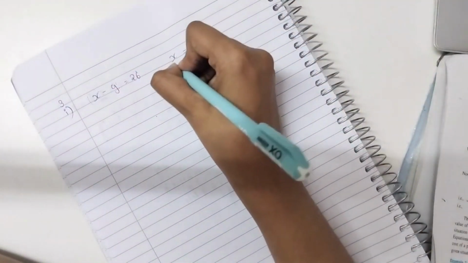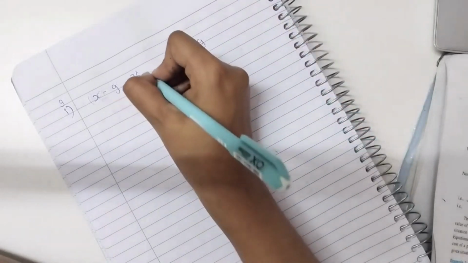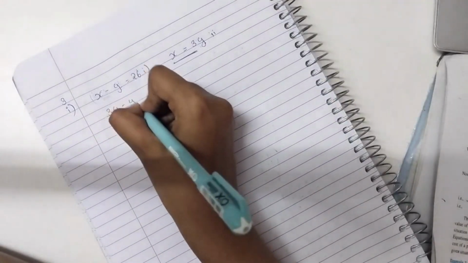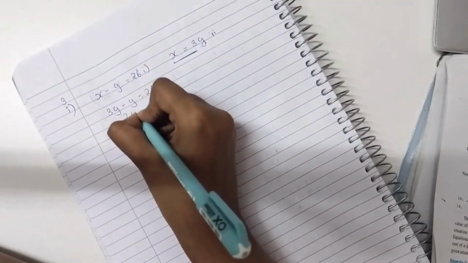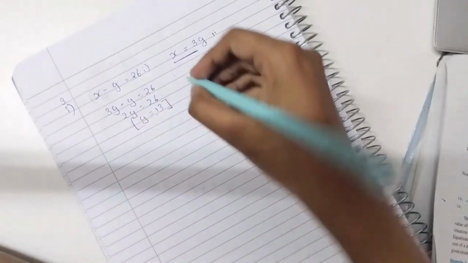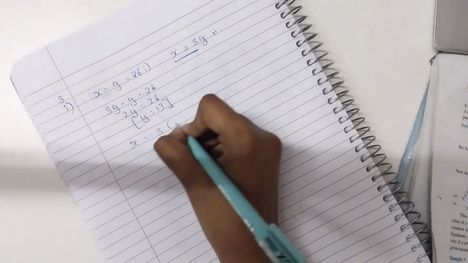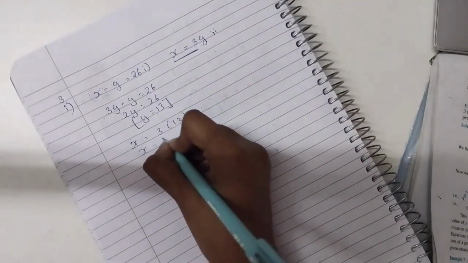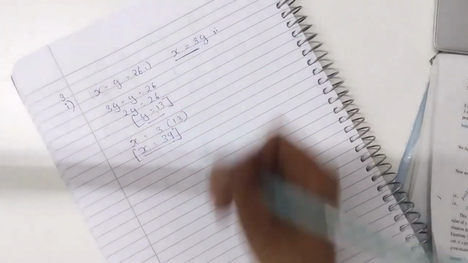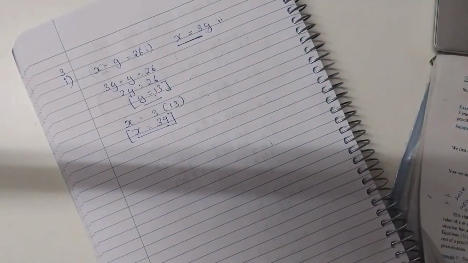So since x is already expressed in the terms of y, we're going to substitute the value of x in terms of y in the first equation. So you will get 3y minus y is equal to 26, and 2y is equal to 26, and y is equal to 13. Substituting this value in the second equation, we would get x is equal to 3 times 13, and x is equal to 39. So the value of x is 39 and the value of y is 13. So the first number is 39 and the second number is 13.